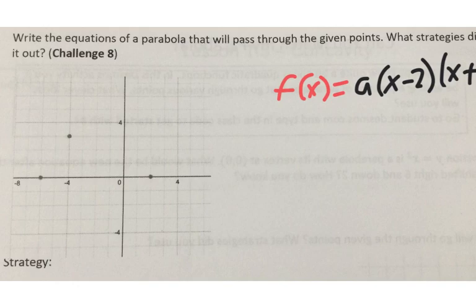Which means the x-intercepts are equally spaced on either side of it. Let me use a different color besides black, because that kind of just looks like dots. Well, I know one other point. Guess what the axis of symmetry does? It has to be the same point equally spaced on the other side, which means there is definitely a point at (0, 3). So now I do know the y-intercept.